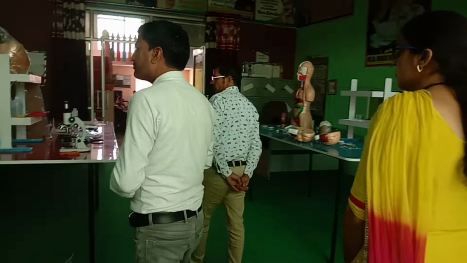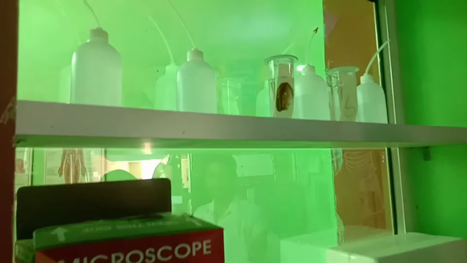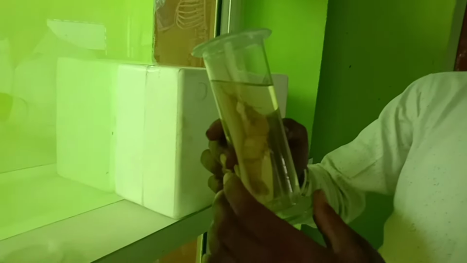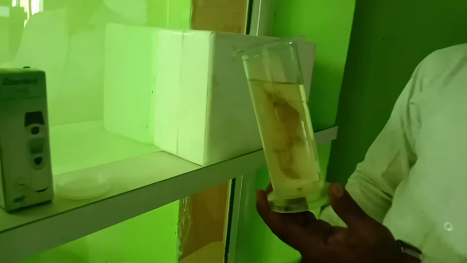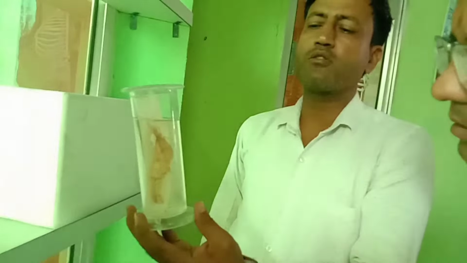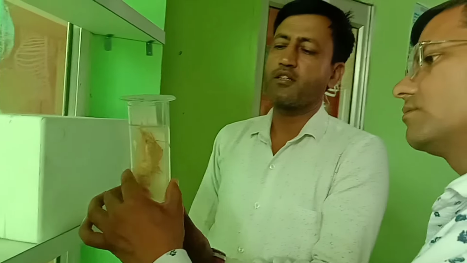And now that we use different types of specimen also, and this is the specimen of prawn, and in our language we can say it is the small fish for eating purpose because it is highly proteinous food. Is it natural, sir? Yes sir.